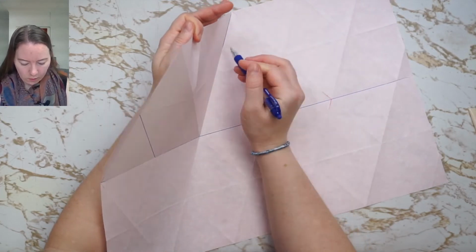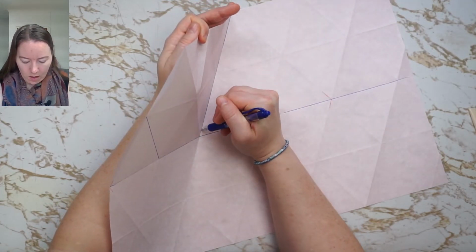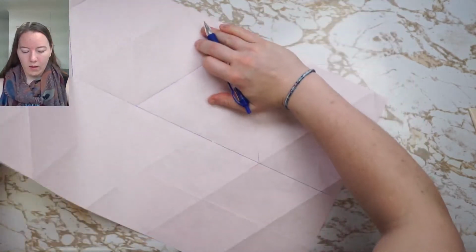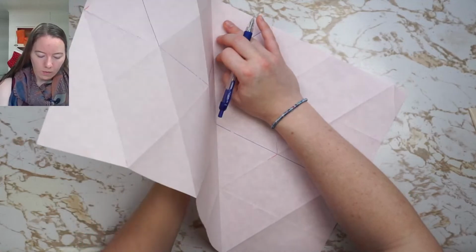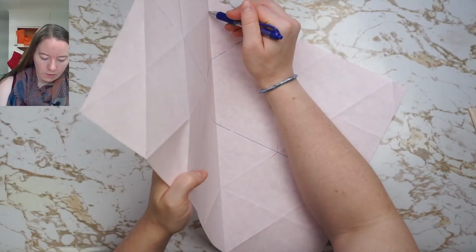What I usually do with the hexagon templates is just use the hexagon template as the cutting guide without any folds on the paper at all, like I was mentioning earlier.